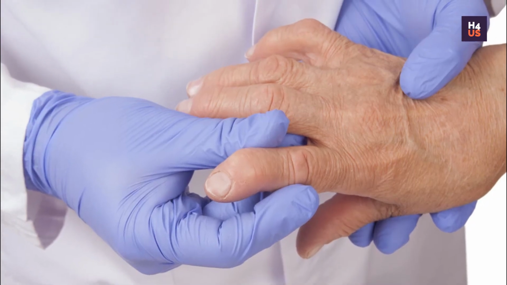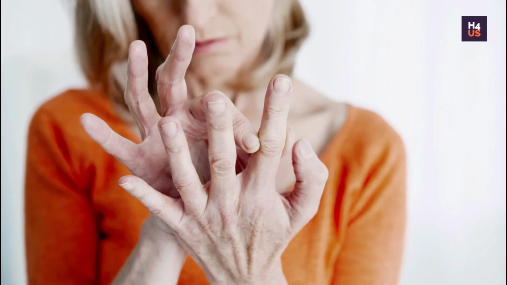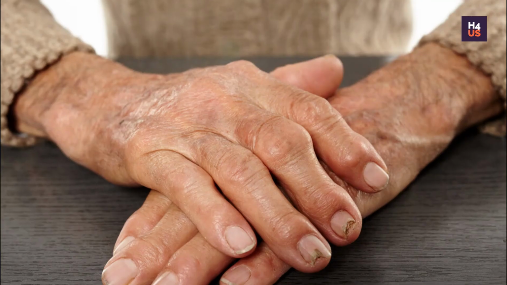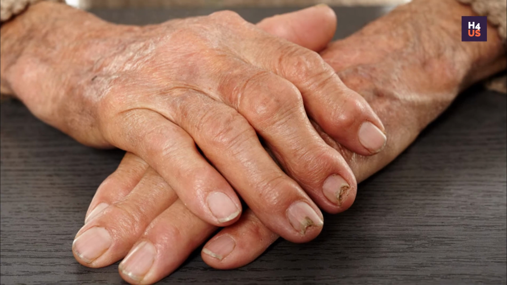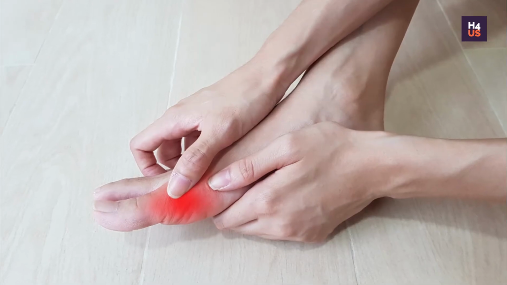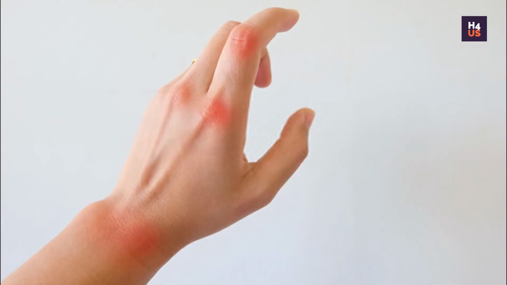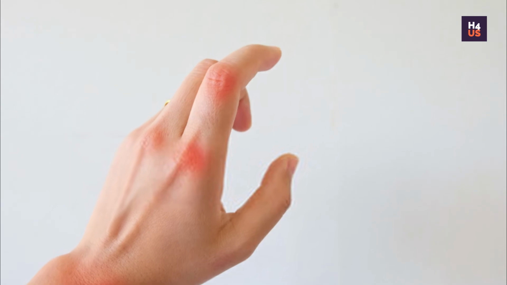Rheumatoid arthritis is an autoimmune disorder. The body's immune system attacks the tissues of the body. As a result of these attacks, the synovial membrane that produces a fluid to nourish the cartilage and lubricate the joints becomes inflamed and swollen. Rheumatoid arthritis can eventually destroy cartilage and bone within the joint.